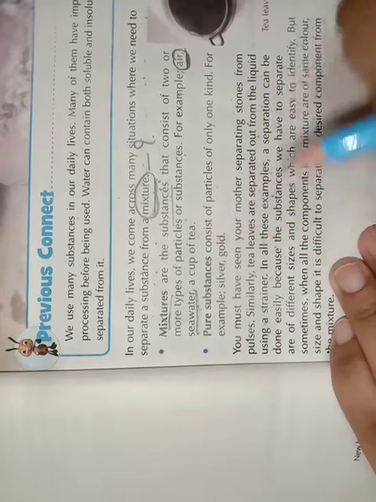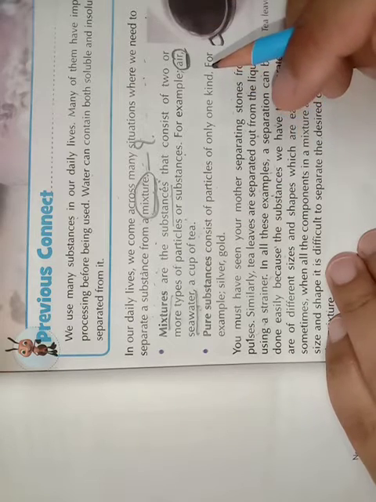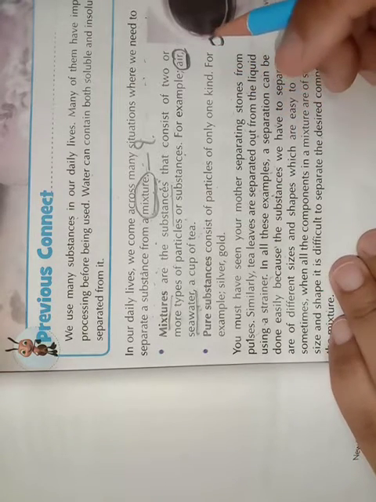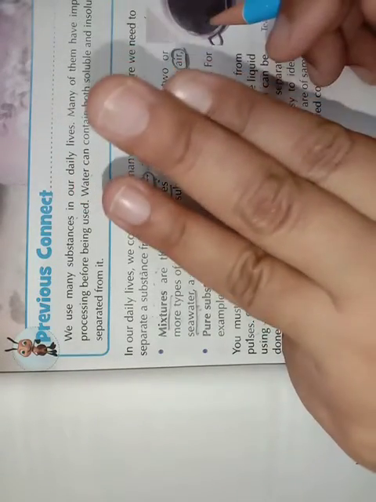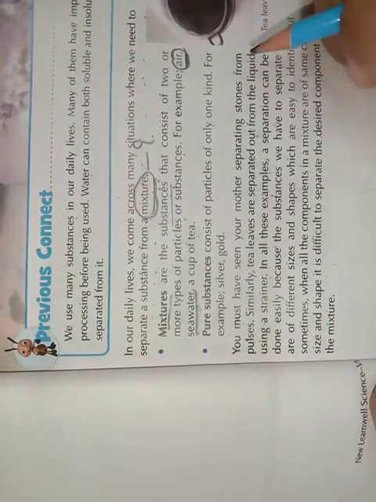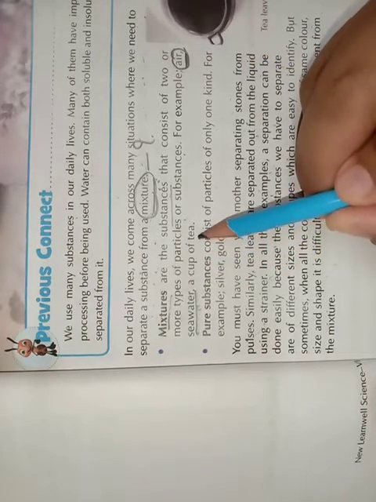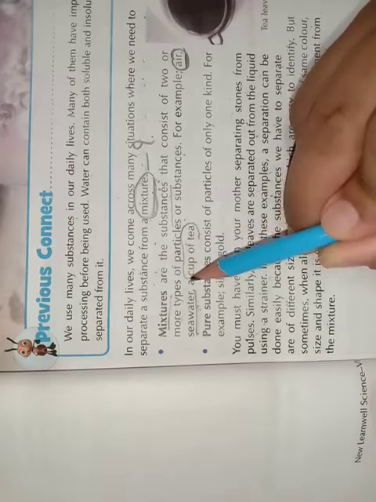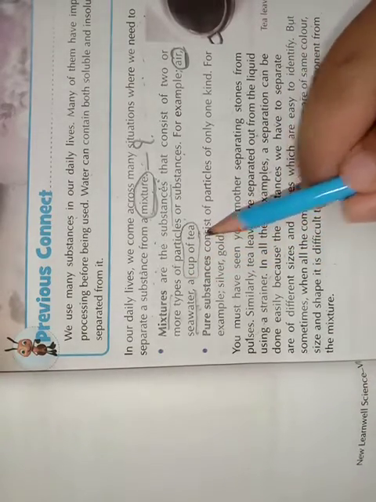Next is a cup of tea. While making tea, you all know that tea is made up of 3 to 4 substances: milk, water, sugar and tea leaves, right? So while these four things are mixed up and we get a cup of tea, that is considered a mixture.